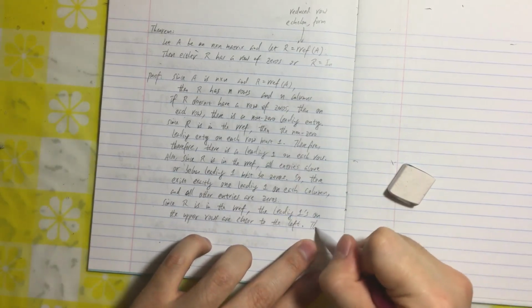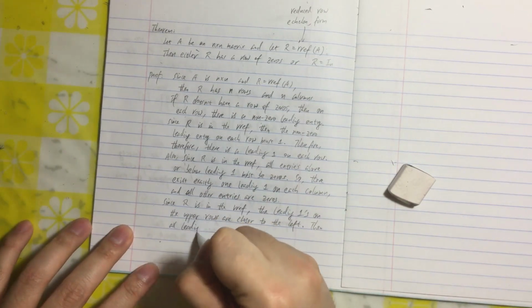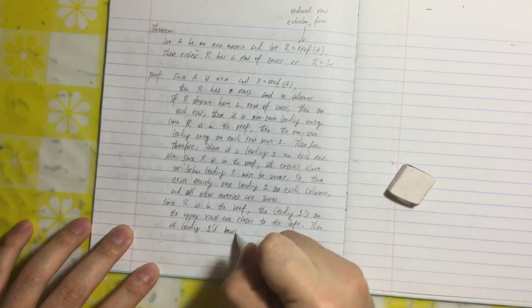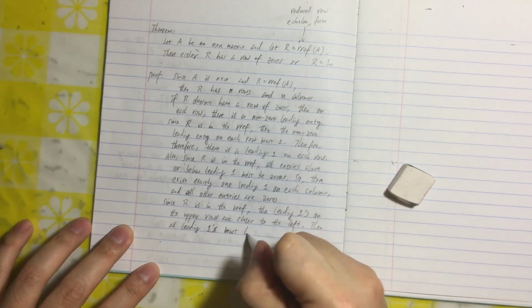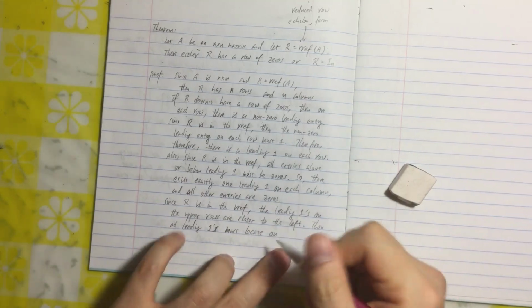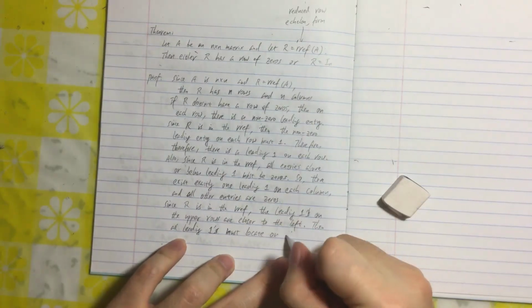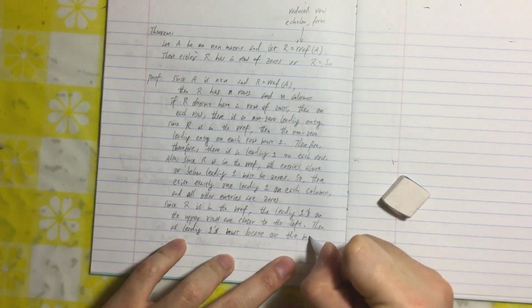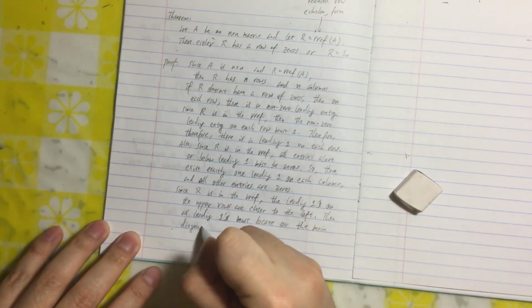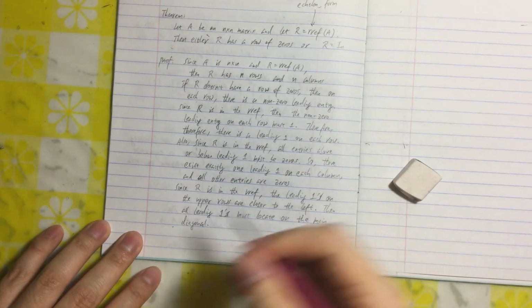Then all leading ones must be located on the main diagonal, since all other entries are 0.